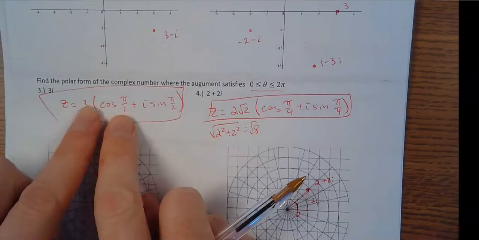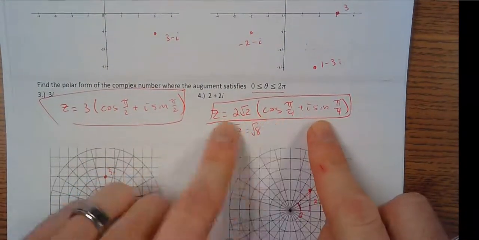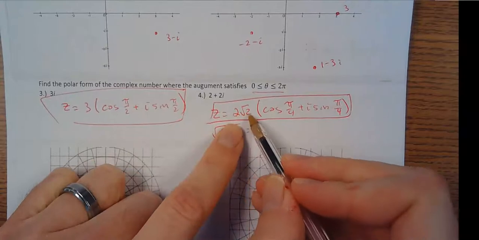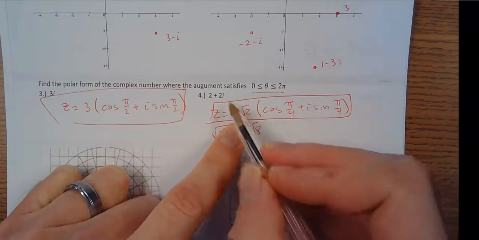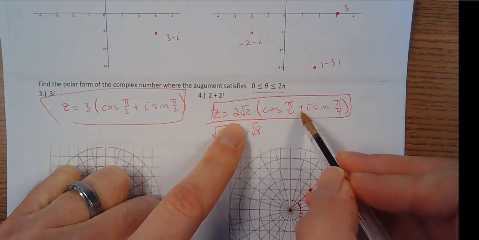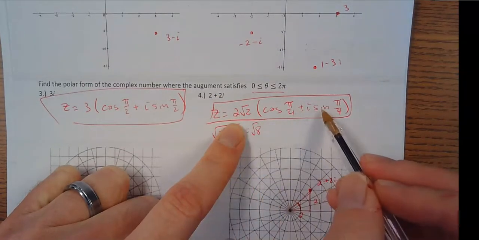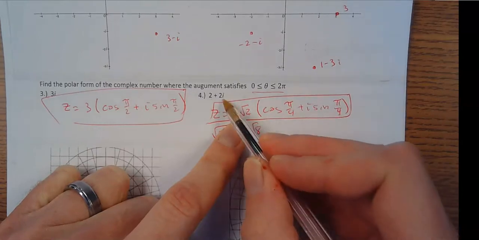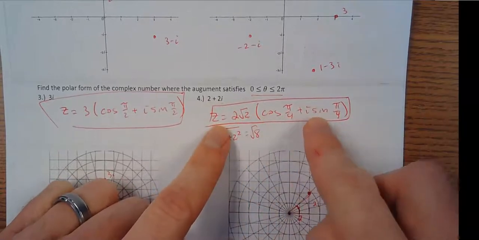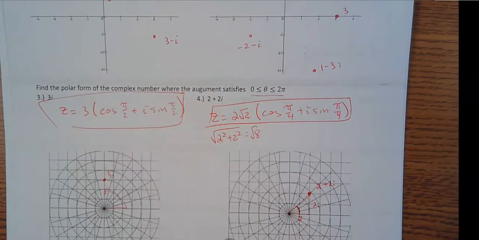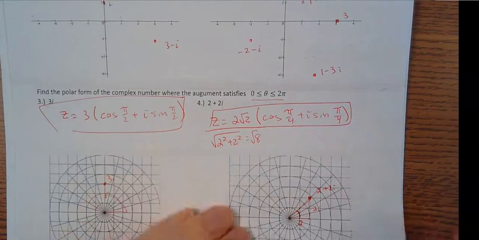Oh, and I should point out, if I want to convert back to rectangular, I would take 2 radical 2 times cosine pi over 4. If you put that in your calculator, you get 2. Plus, if you had 2 radical 2 times sine of pi over 4, you'll also get 2, and then you have your i there. So basically, this is telling you how to find the rectangular form of it. You're just going backwards. It's like it has instructions; the answer itself is also the instructions for finding the rectangular form.